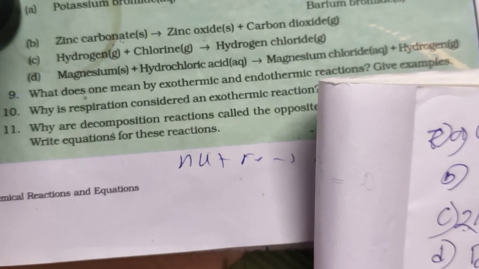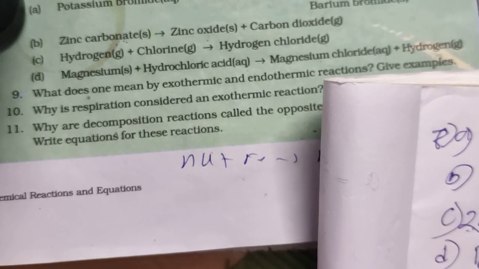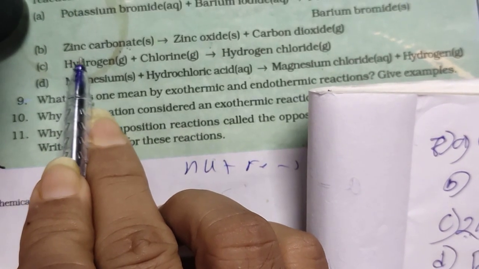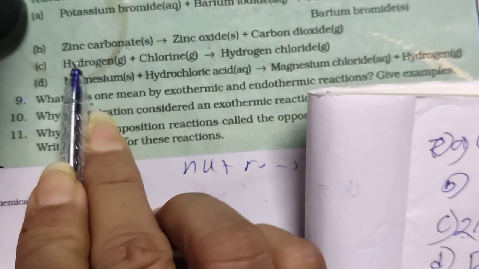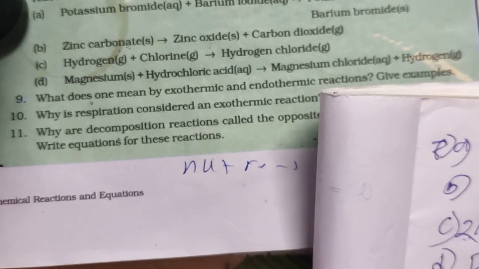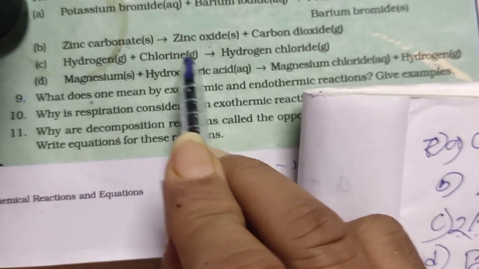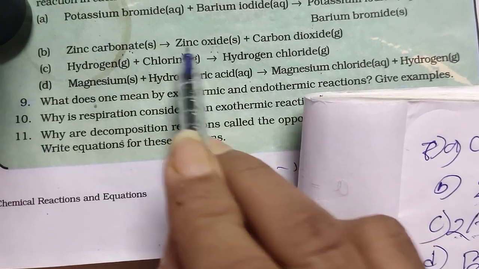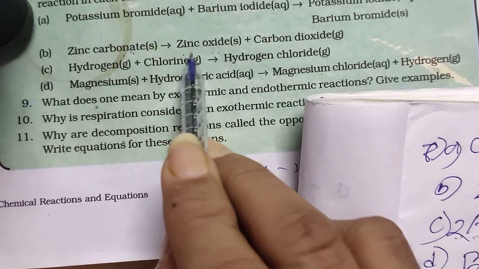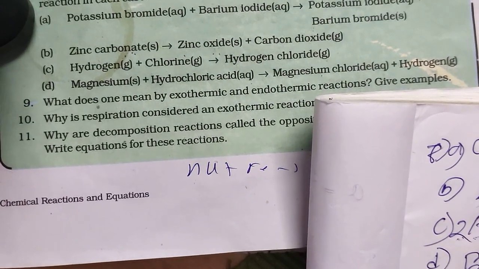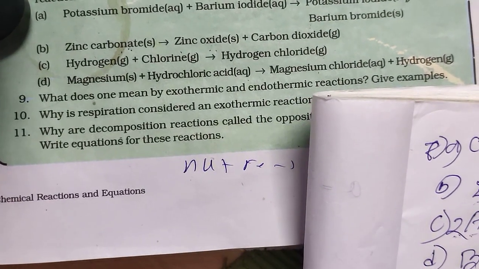The chemical symbol for zinc carbonate will be ZnCO3. Zinc has valency 2 and carbonate also 2, so zinc carbonate is ZnCO3, which gives rise to zinc oxide. Zinc has valency 2 and oxygen also 2, so Zn2O2, which is written as ZnO. Zinc oxide, ZnO, plus carbon dioxide, CO2.